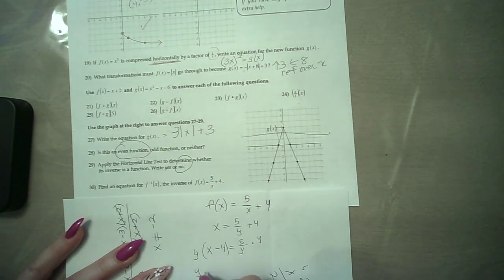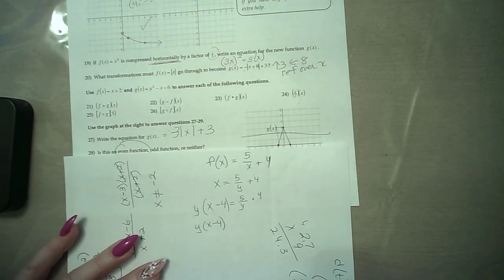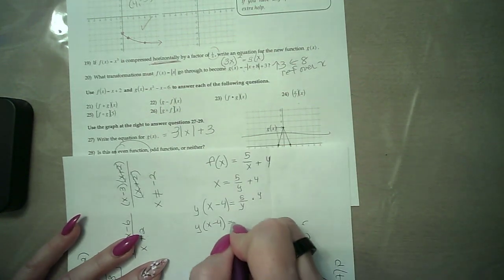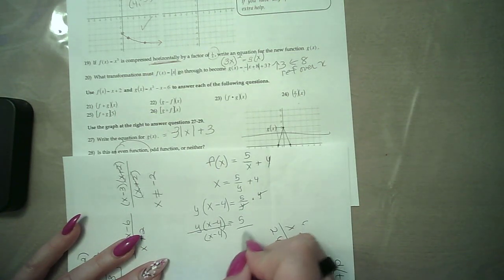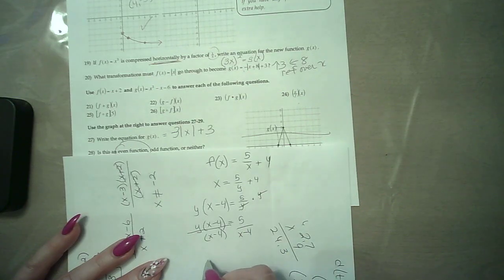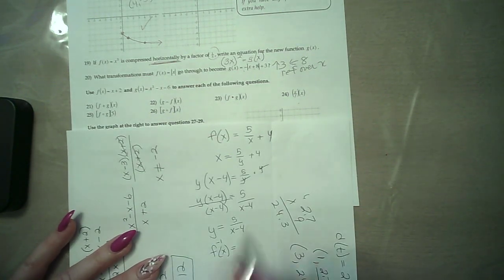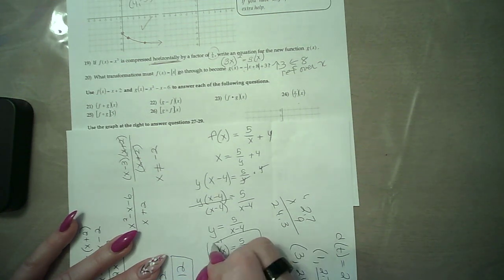Multiply both sides by y. So now I have y times x minus 4. I'm sorry, I'm getting off the screen. Equals 5, because that cancels out. And I want to get that y alone, so I'll divide by x minus 4. It's just algebra, guys. y equals 5 over x minus 4, but you should use the inverse notation. f inverse equals, sorry again, 5 over x minus 4.